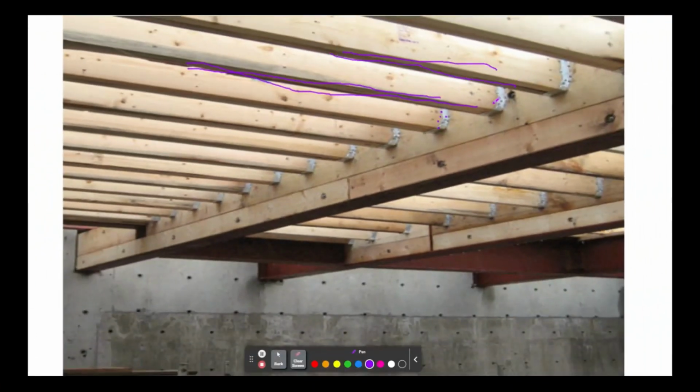Looks like this floor system is designed to hold a lot of weight, because this built-up girder is pretty good size too. So that's floor systems. A lot of the highlights to it.